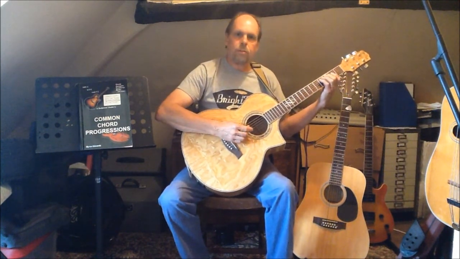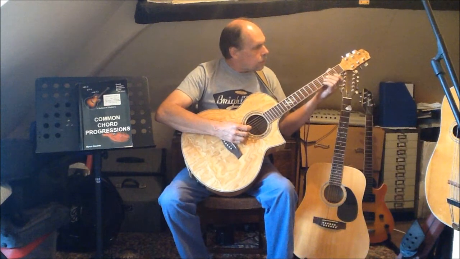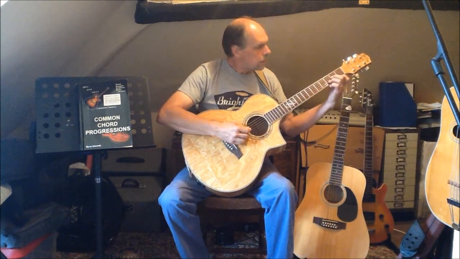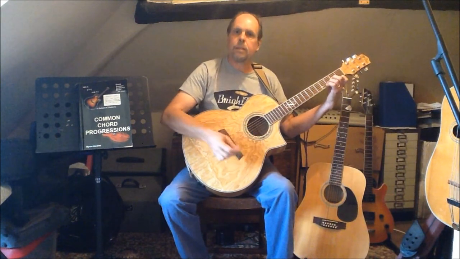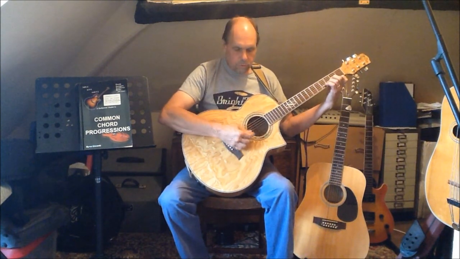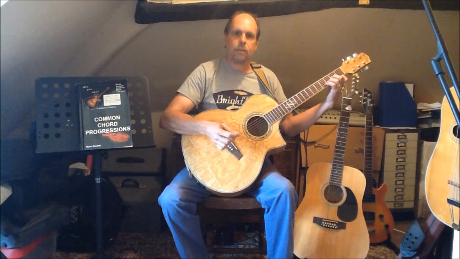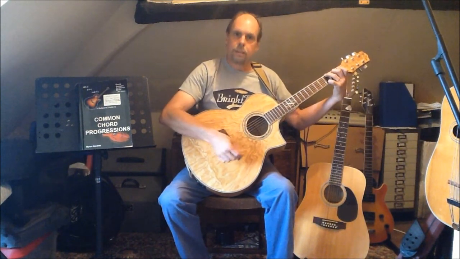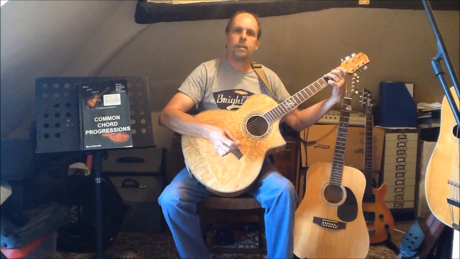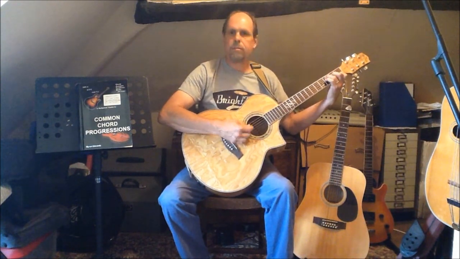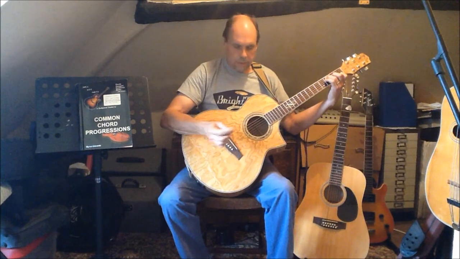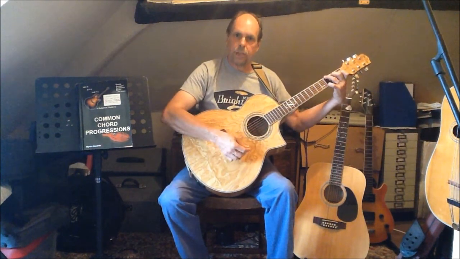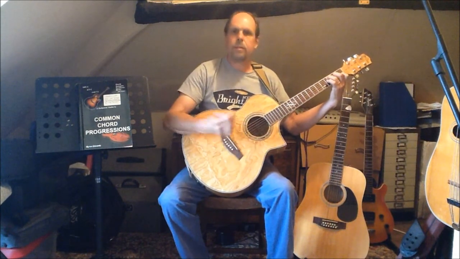So sticking with our original key of C, these chords would be in the key of C. The second note is of course a D, so we have a D minor, which we can play as a full chord on the top 4 strings here. Our 5 chord is then a G major, and our 1 chord, naturally enough, C major. So D minor, G major, C major.